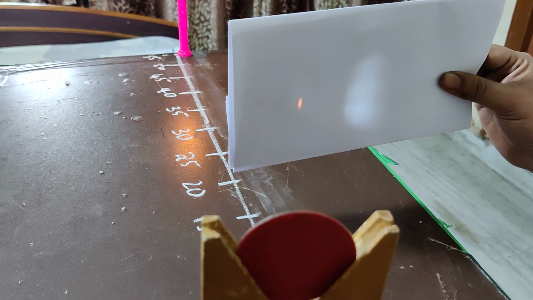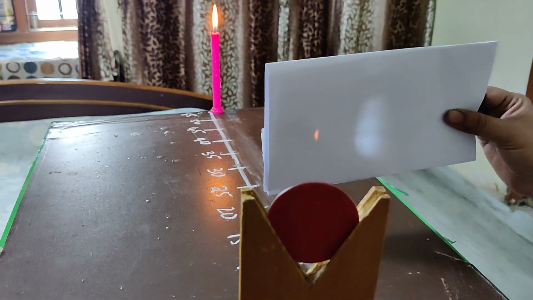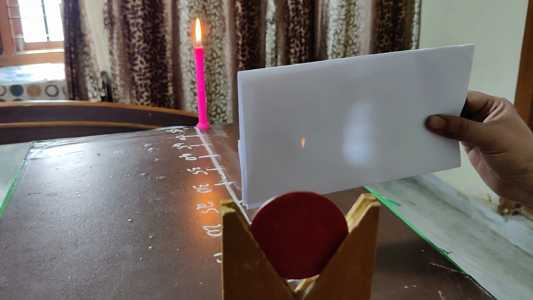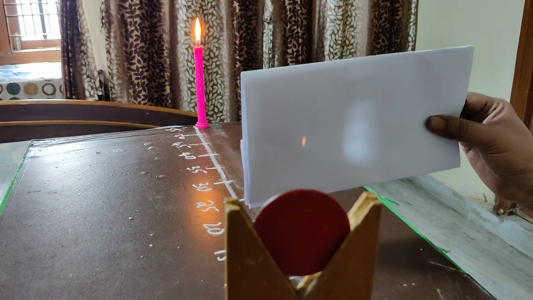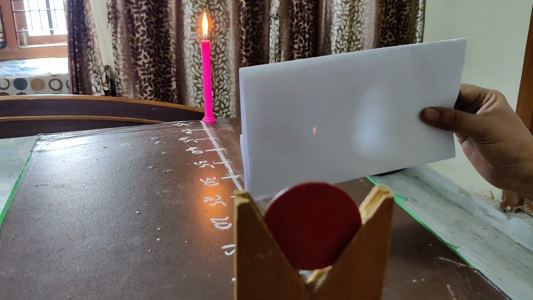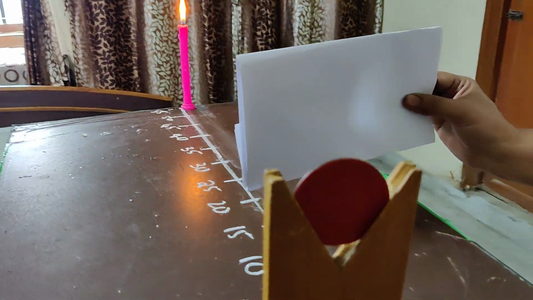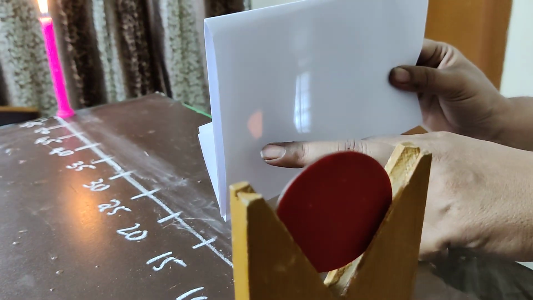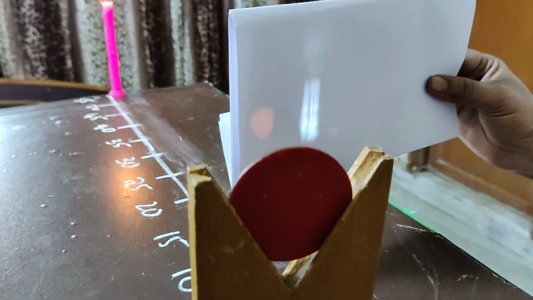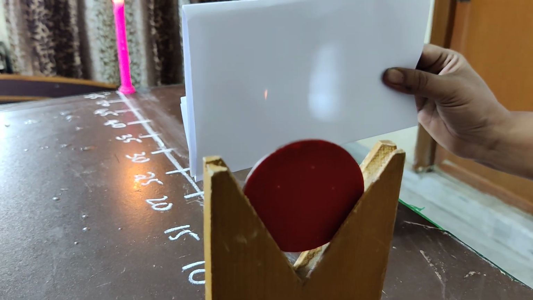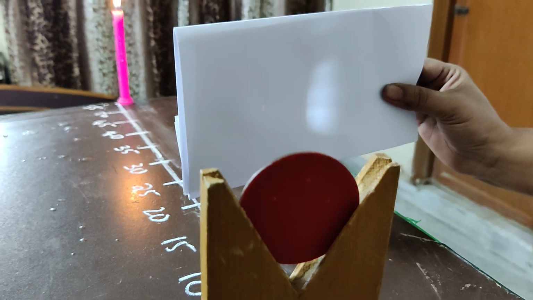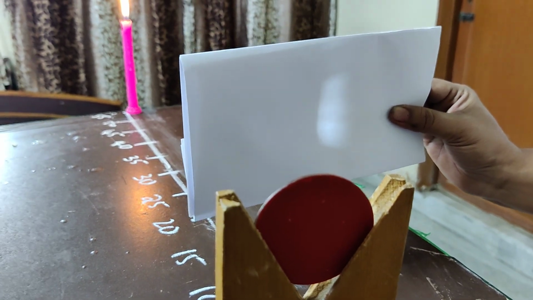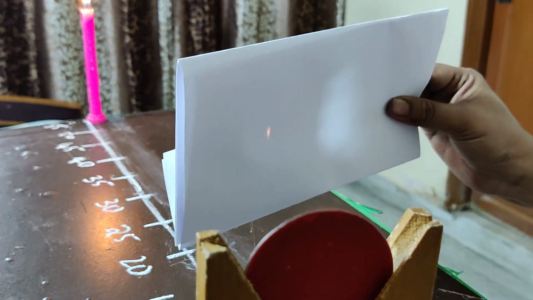I got a clear and sharp image. From this place, if I move my screen, this white paper, backward and forward, we can observe a blurred image. But at a particular distance, at a distance of 15 centimeters, I can observe a clear and sharp image.